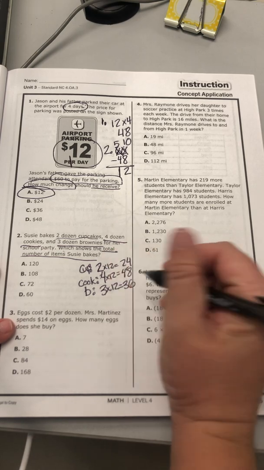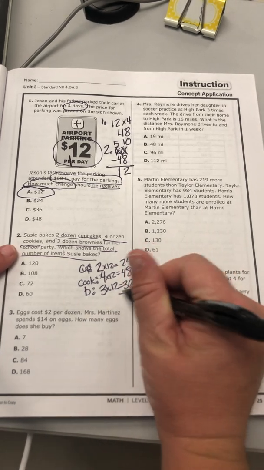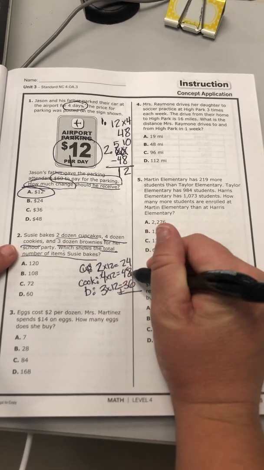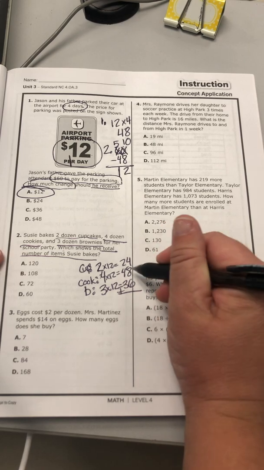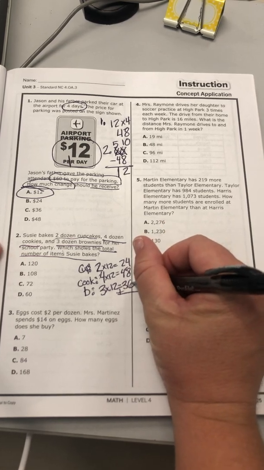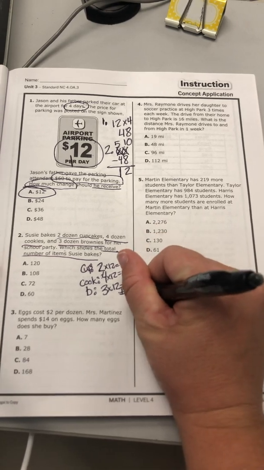Now, how do I figure out the total number of items that Susie baked? Add all of these up. 4 plus 8 is 12. 12 plus 6 is 18. Put down my 8.